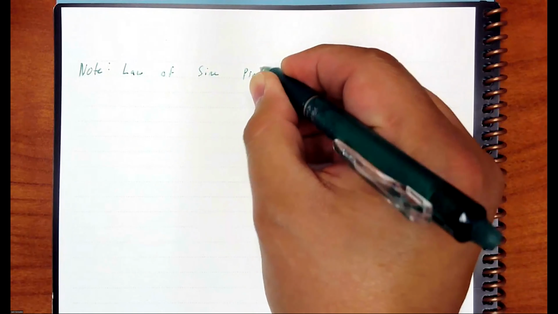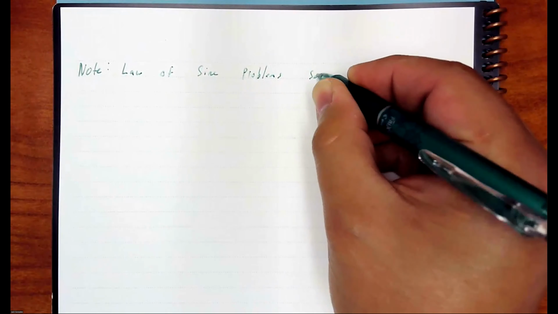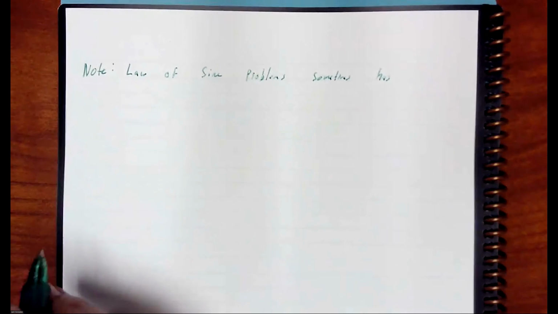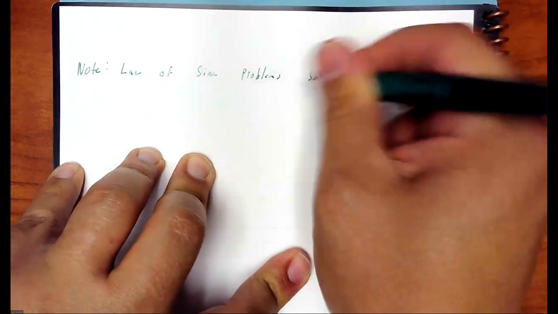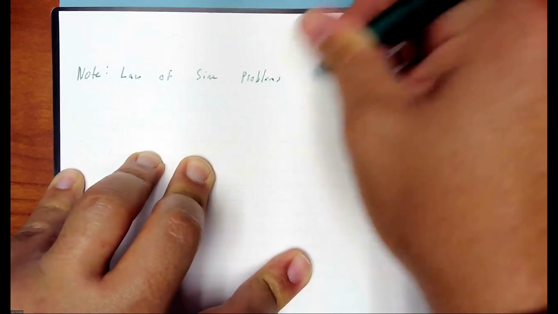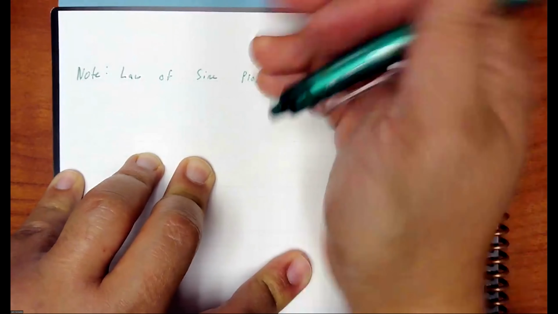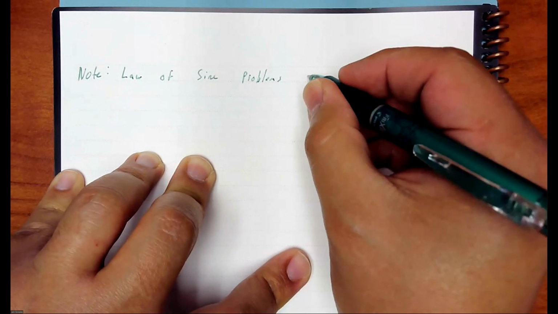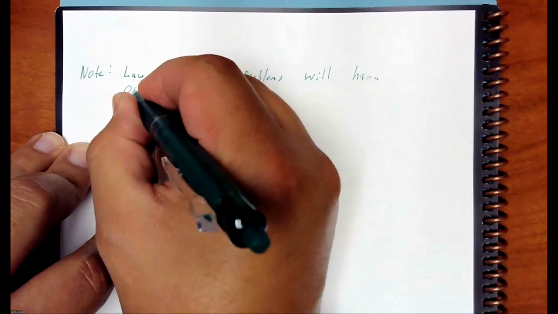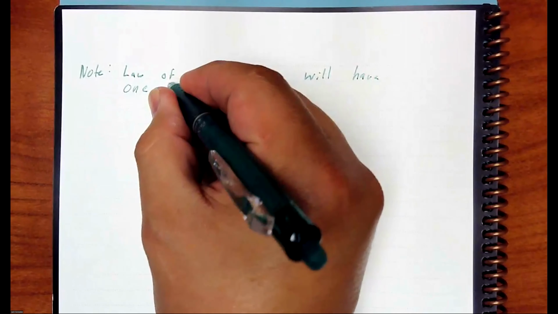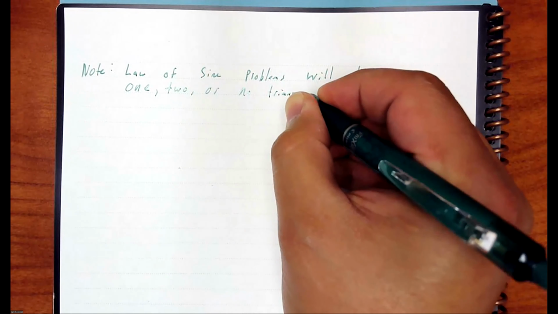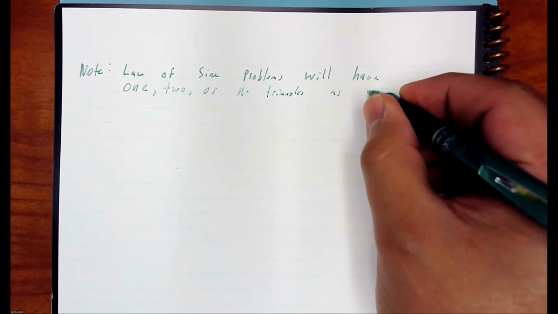Law of sines problems will have one, two, or no triangles as a solution.